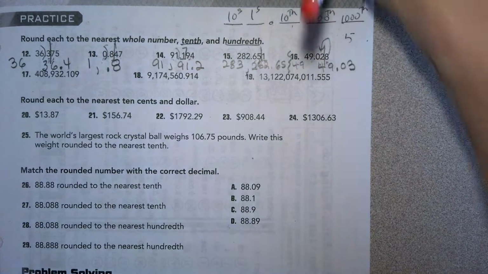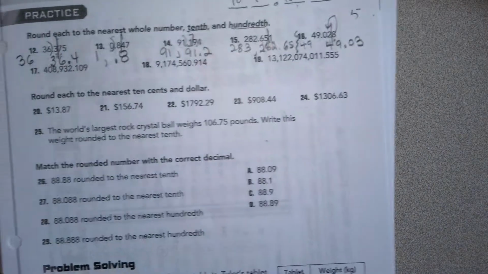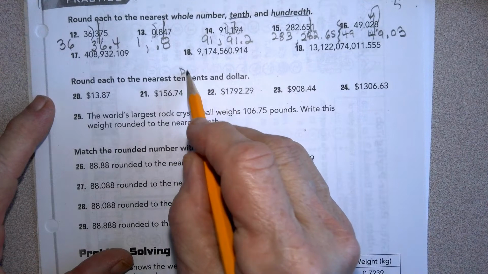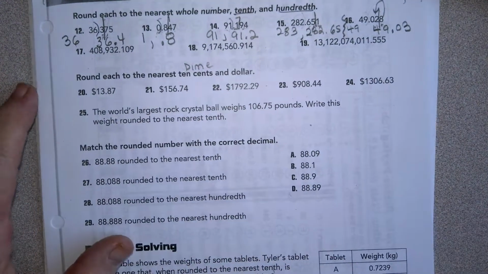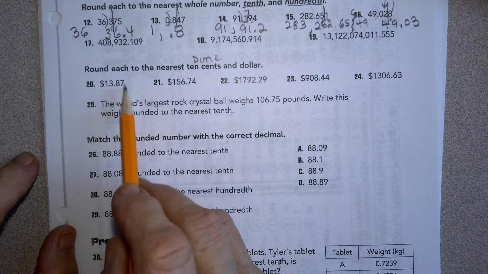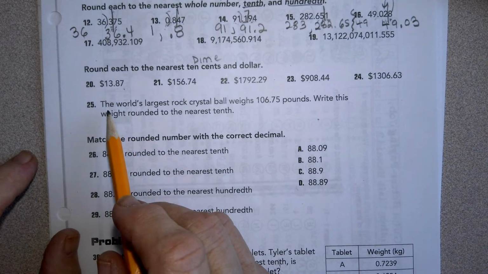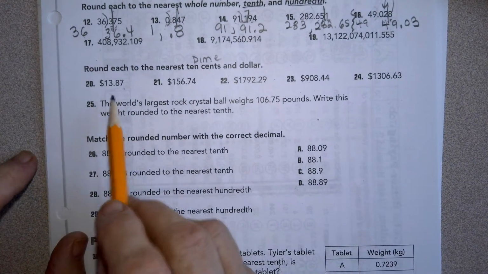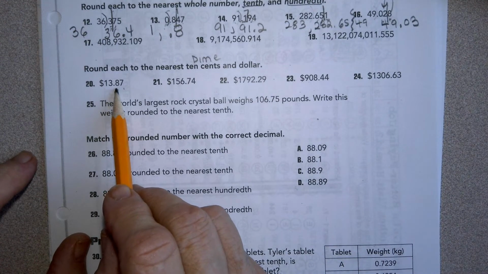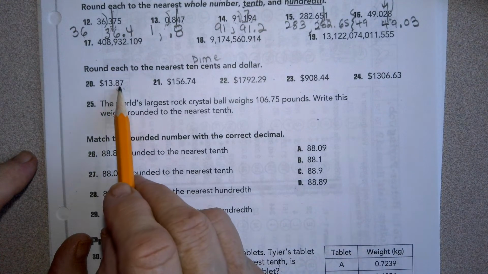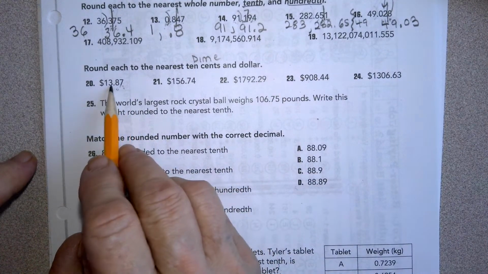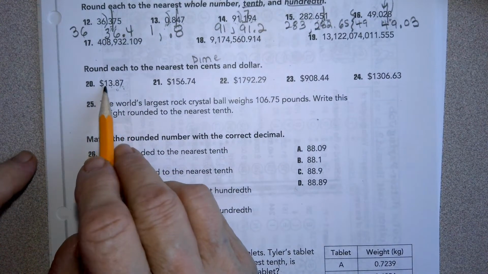Then the next ones we're going to round to the nearest 10 cents and dollar. The 10 cents is the nearest dime. If I said I had 87 cents, how many dimes would I need to make 87 cents? 8. So that 8 is the dimes place or the tenths place, and then this would be the cent place. The nearest dollar would be the 3. This would be the nearest $10.